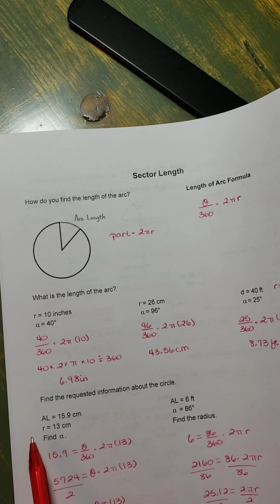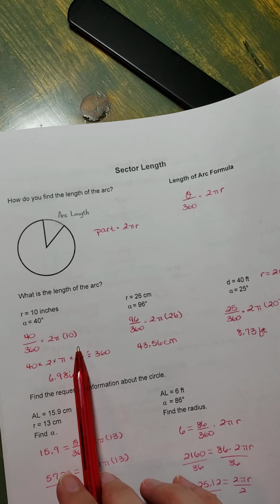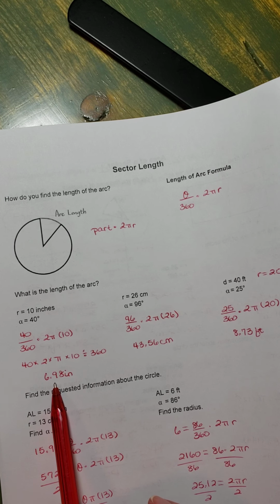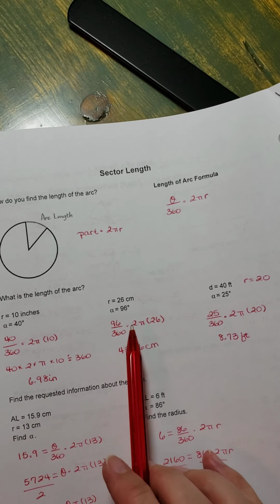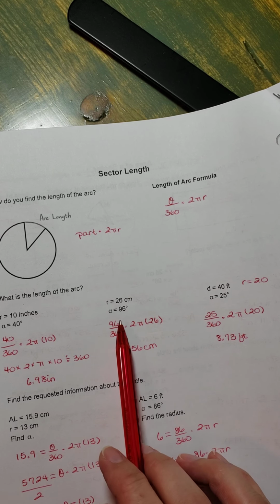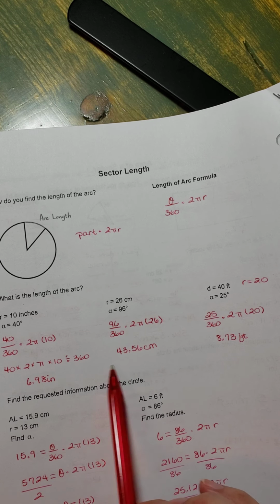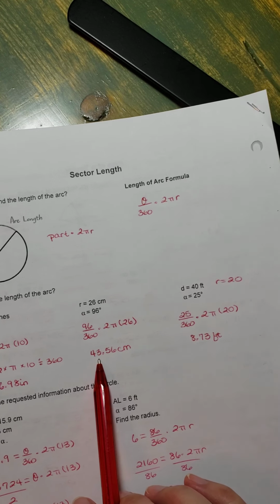Again, using your pi button, plug everything in. There's your angle. Here's our radius. Put it into the calculator. We get that. We're talking about distance. Distance is 1 dimension, so it's just 6.98 inches. Here's the second example with the radius of 26 centimeters, our angle of 96 degrees. Plug it in. Using this idea in your calculator, we get this for our answer.